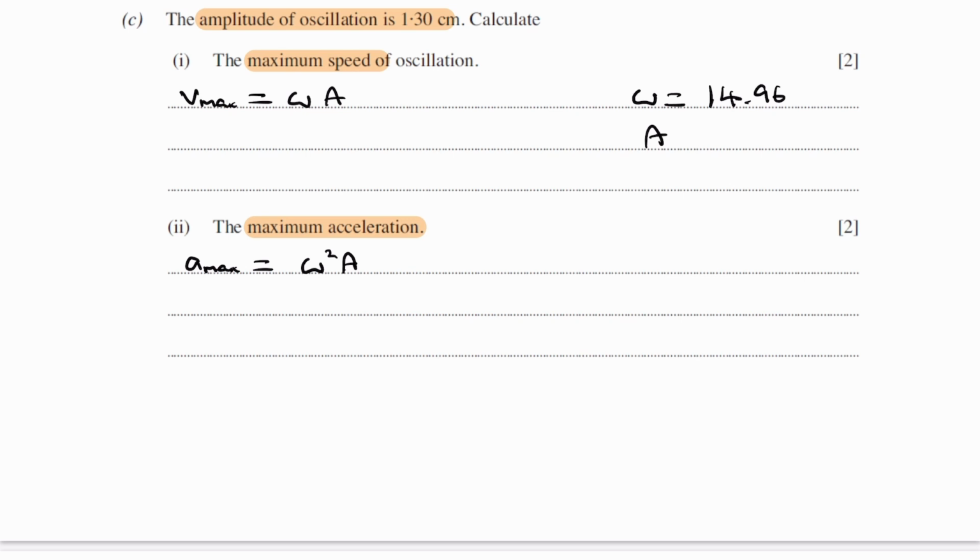The amplitude is 1.3 centimeters, so 0.013 meters. Put both of these things in, we get v max to be 0.19. And put that into ω²A, and then we get maximum acceleration to be 2.91.